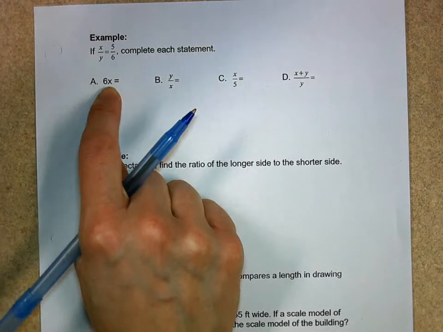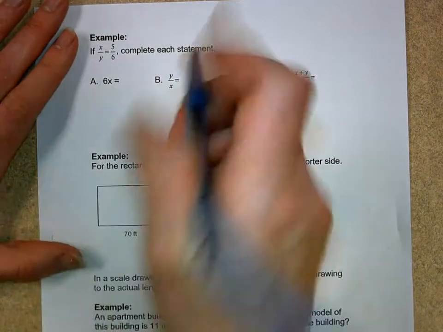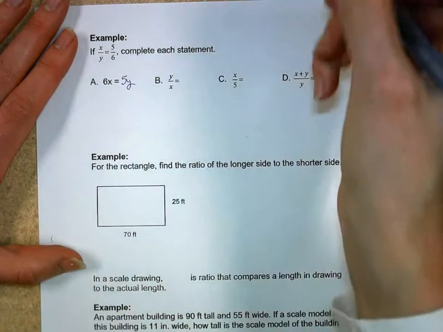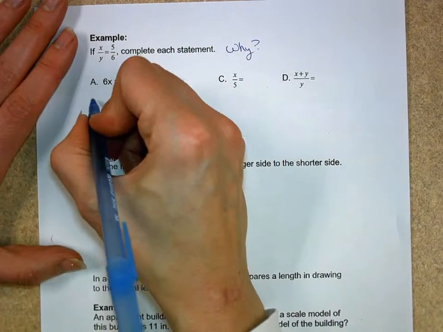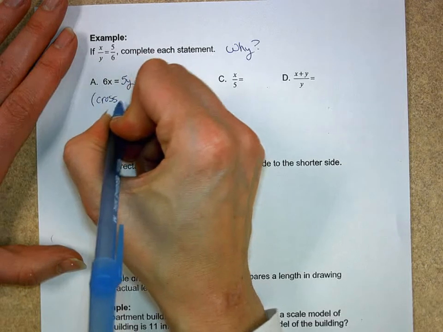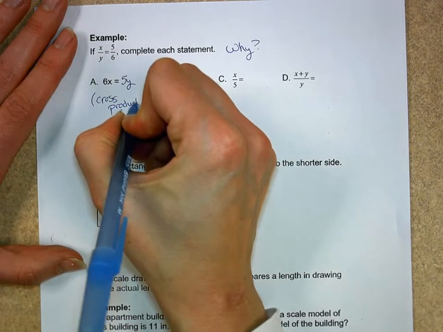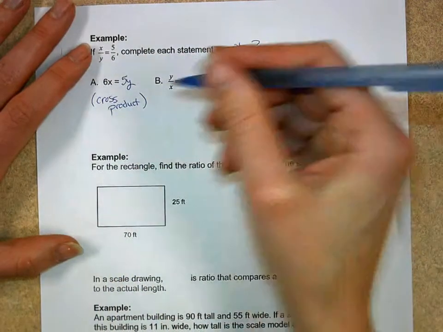6 times x is equal to what? 5 times y. Now, I'm going to ask you this one, why? Okay? And the reason why is that's the cross products. They're equal to each other, and I can do that. So the cross product is true. Now look at the next one.